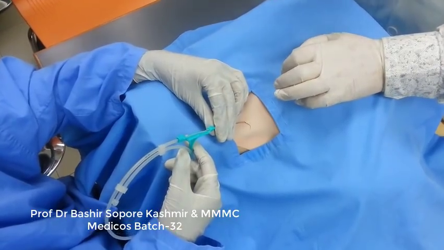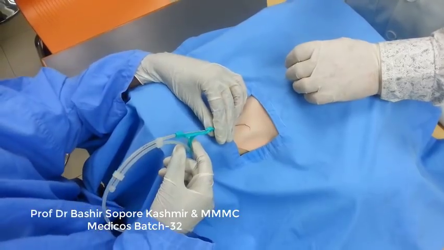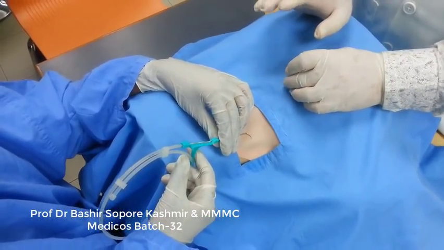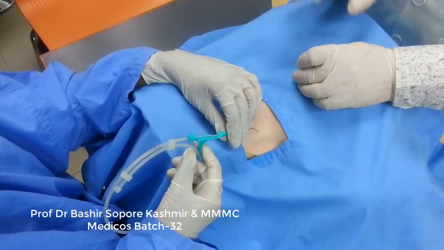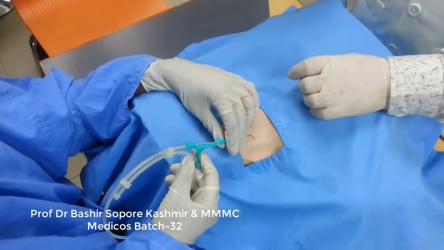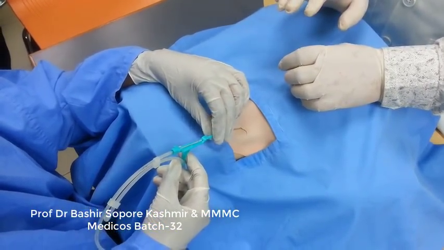So that means we should introduce the catheter between 12 to 14 centimeters. It is safe. 12 centimeters is very safe. If you try to go 14, 15, 16 centimeters, it is going to go deeper and deeper. We don't need to go so deep.